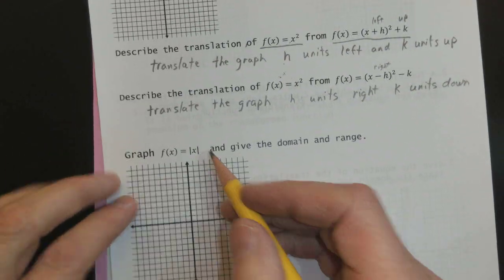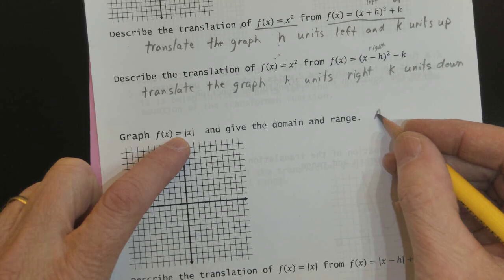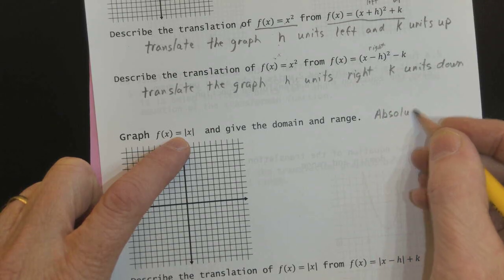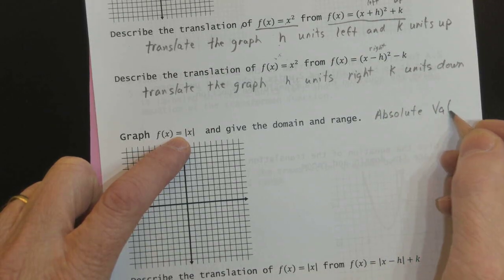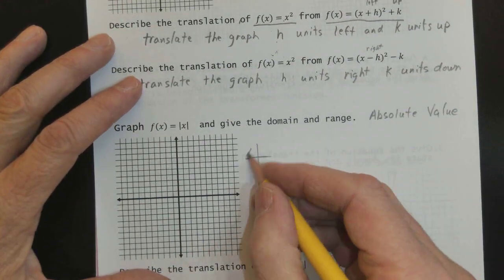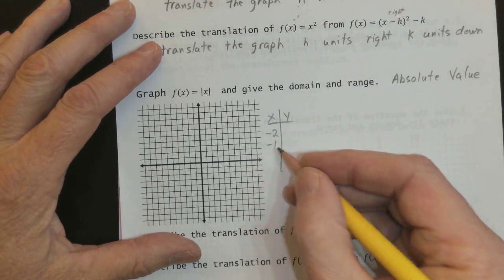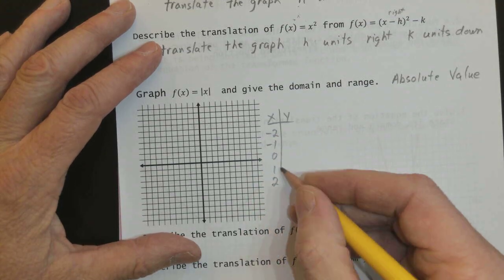Another parent function. Which parent function is this? Absolute value. Okay. Just a review of that. -2, -1, 0, 1, 2.